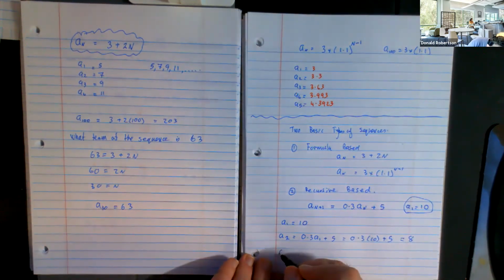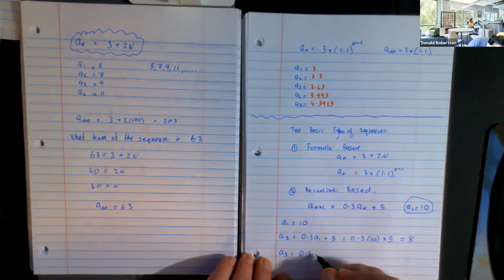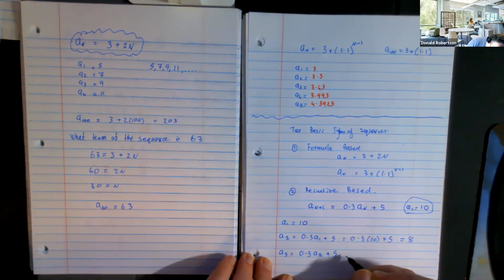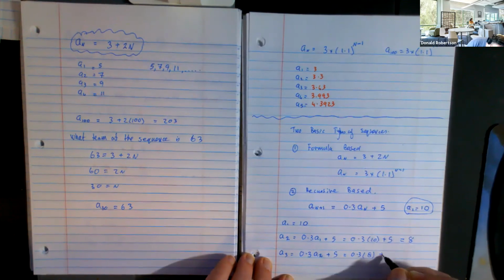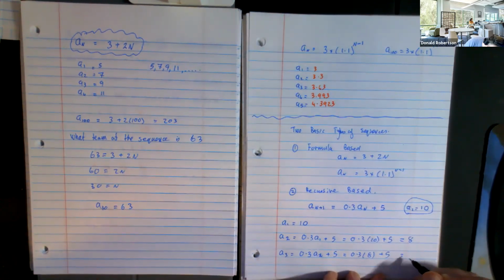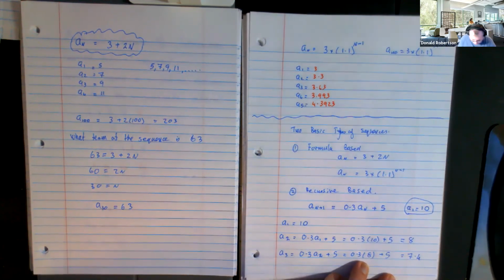Now, for the third number, it's 0.3 times the previous number, add 5: 0.3 times 8, add 5, and this is, I believe, 7.4.